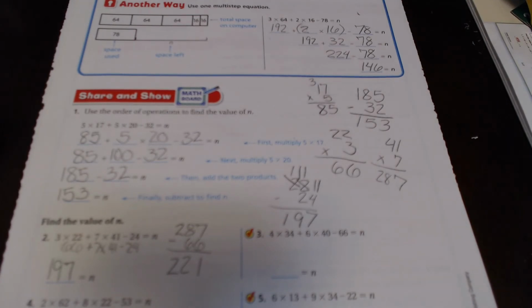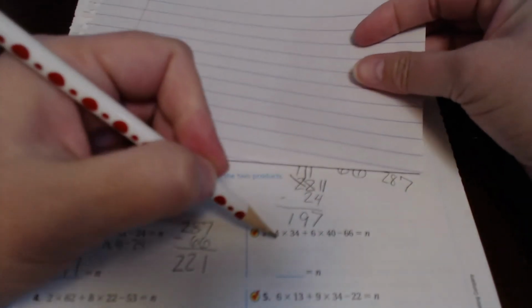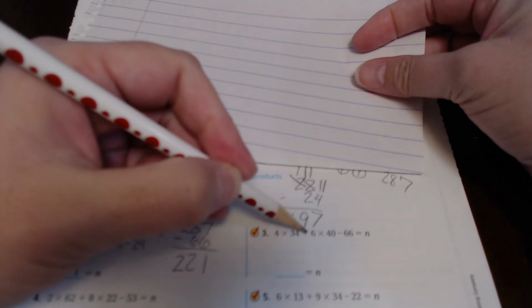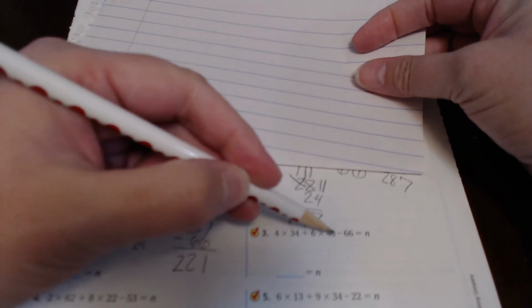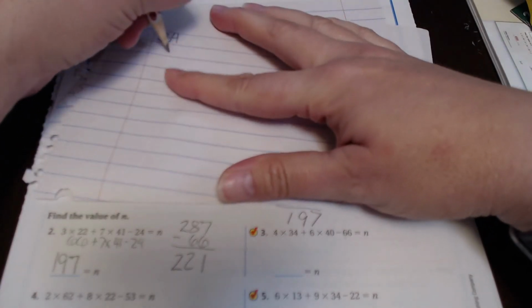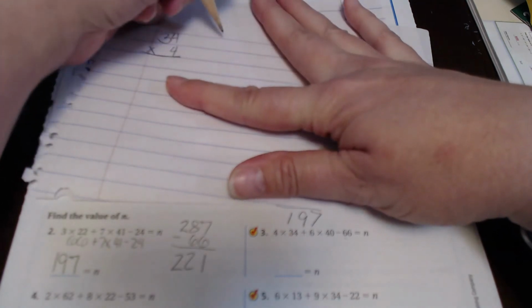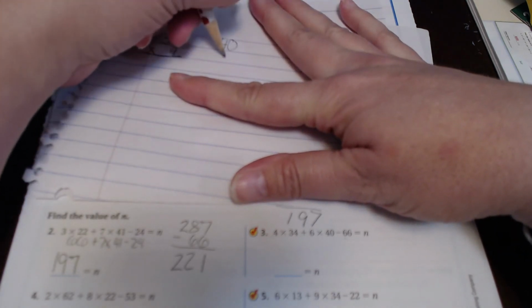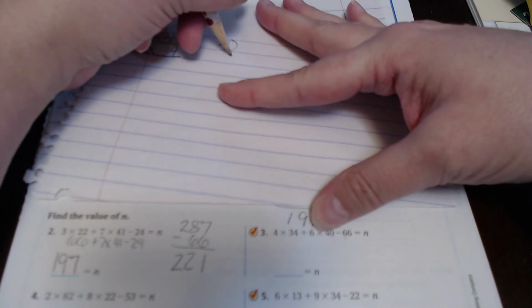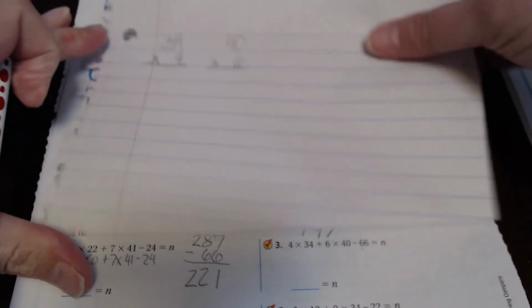Number 3. We have 4 times 34 plus 6 times 40 minus 66. So we're going to go 34 times 4. And we're going to do 40 times 6. Okay, let's do these problems first.